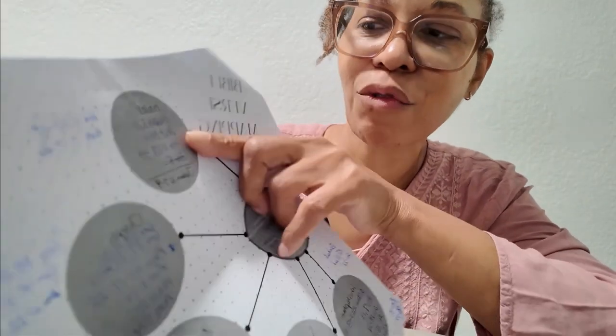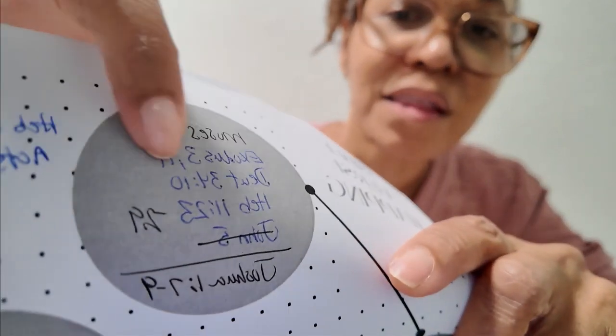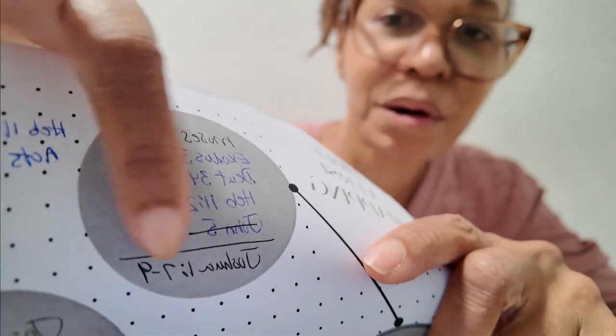And then I wrote down trigger words. So I put wisdom, courage, faith, discernment. Those were some of the focus areas that I wanted to focus on when I was writing my blog. Within each story, I had to research the story of Moses, and then I wrote the scriptures in that bubble.